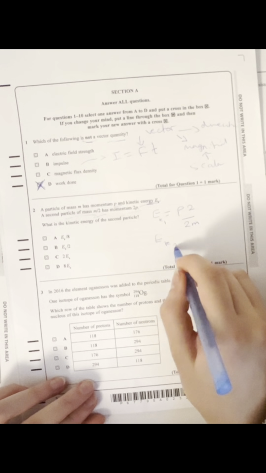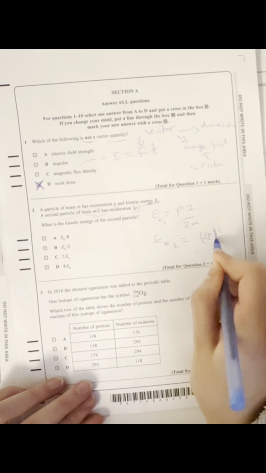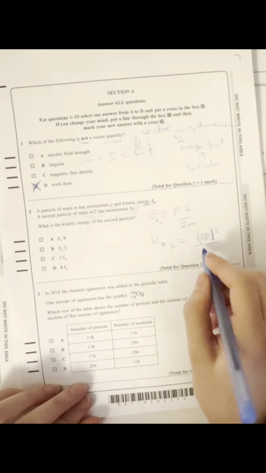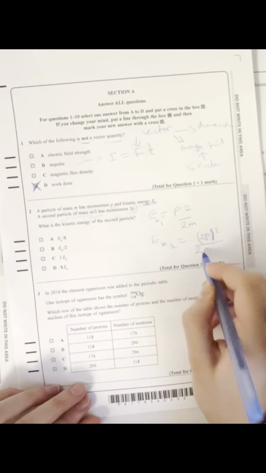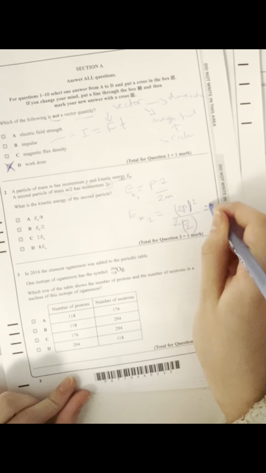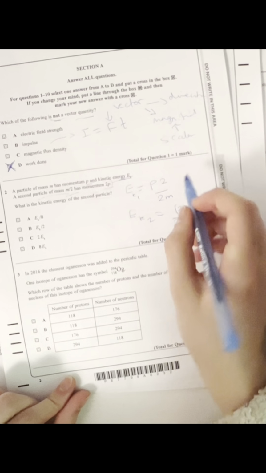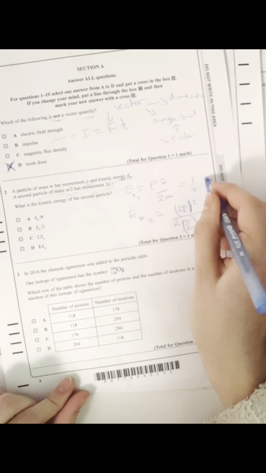So let's say Ek1. Now Ek2 says that it has double the momentum, so I'm going to put that in brackets, and that would be squared, and has half the mass. So I'm just going to put whatever changes there are in brackets, and I'm going to compare them both. So just to break it down, let's expand this. So that's going to be 4p squared over m, and that's going to be half p squared over m.